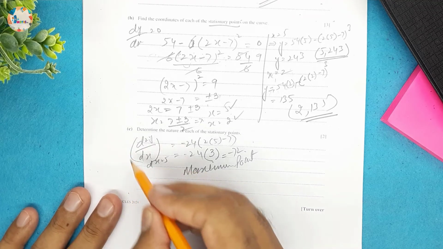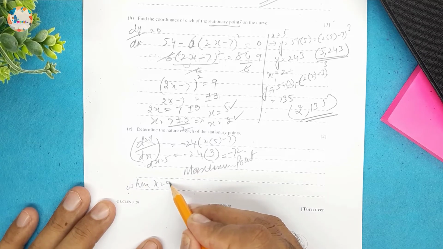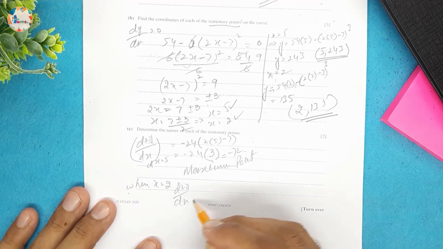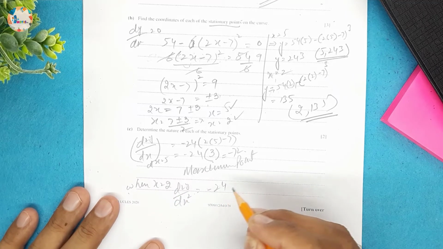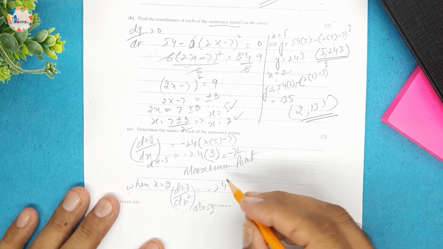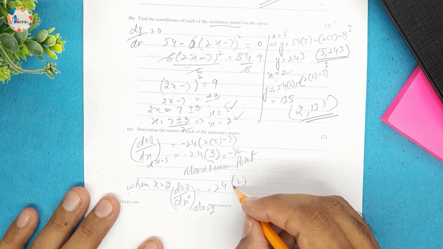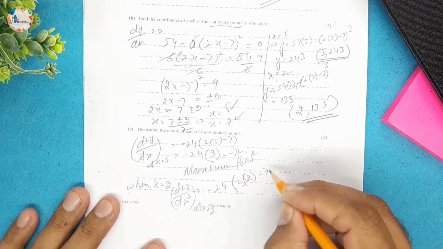So when x is equal to 2, the second order derivative d2y over dx squared will be equal to minus 24 into 2 into 2 minus 7.